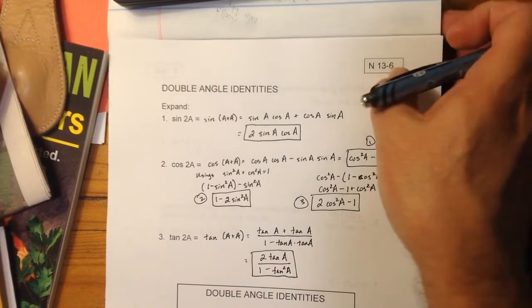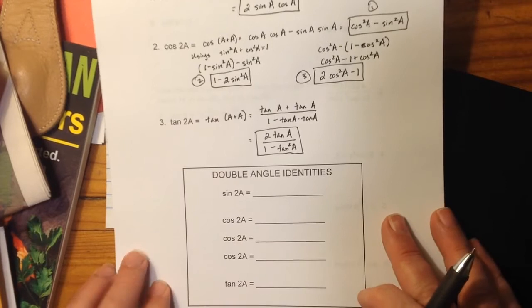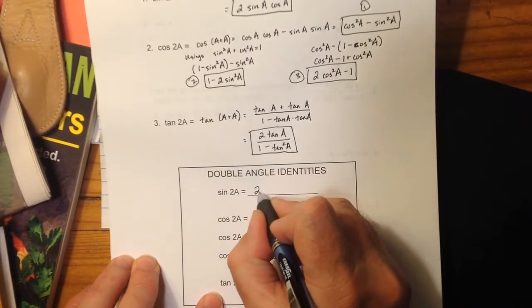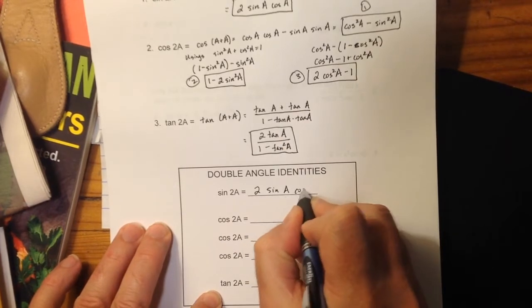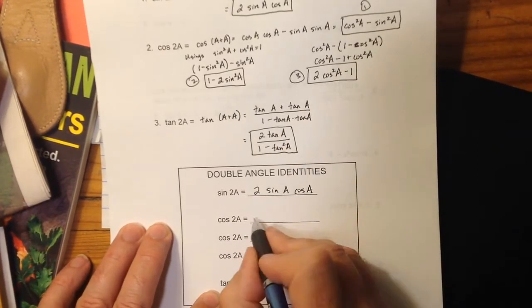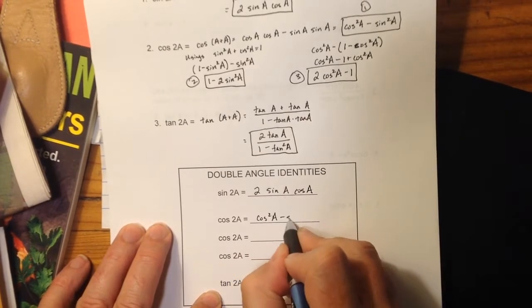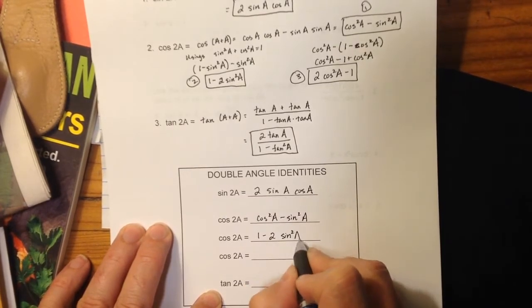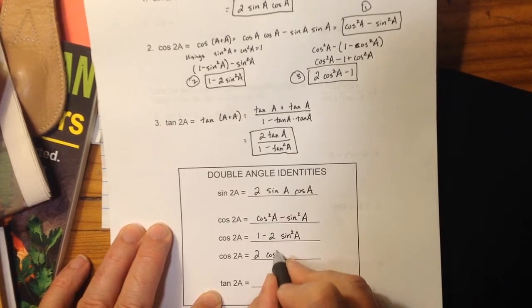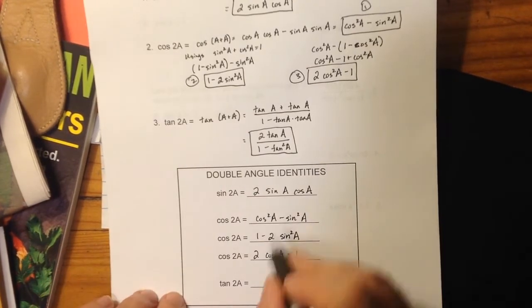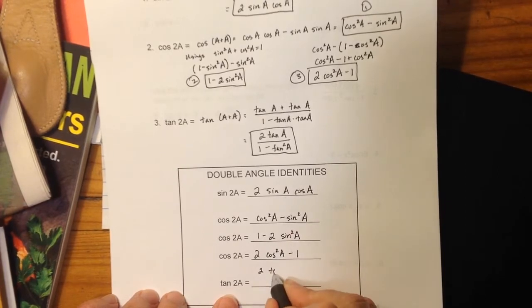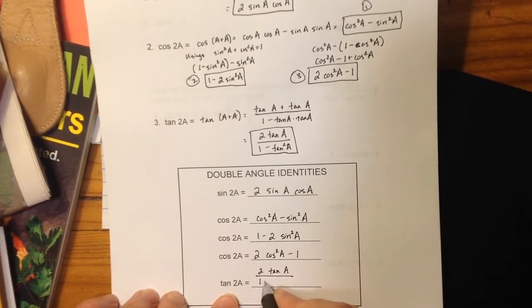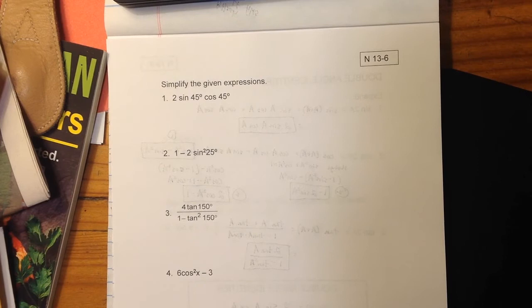Okay, so let's just transfer those to the bottom of the page here. So I've got sine 2A is 2 sine A cosine A. Cosine 2A, 3 versions: cosine squared minus sine squared, 1 minus 2 sine squared, or 2 cosine squared minus 1. And finally, tangent of 2A, this one is a ratio: 2 tan A over 1 minus tan squared A. All right, now we're going to use those formulas to simplify these expressions.